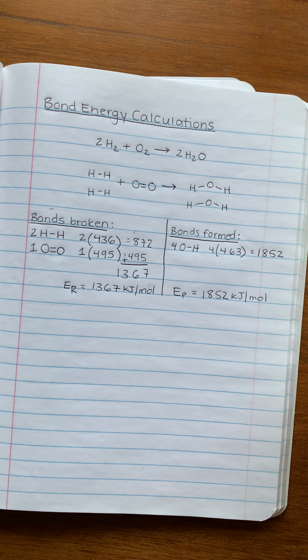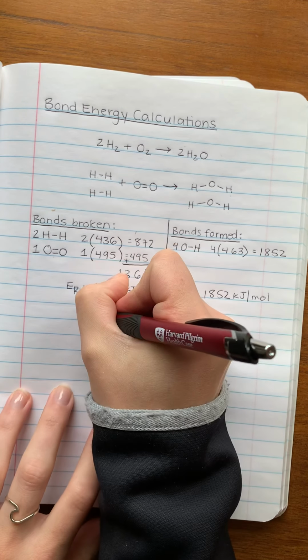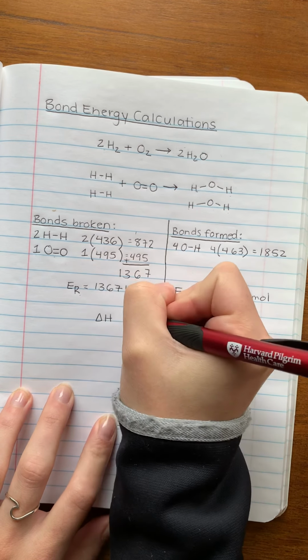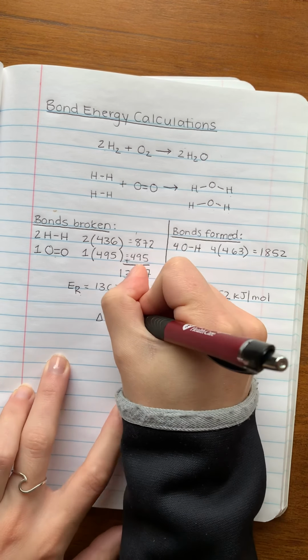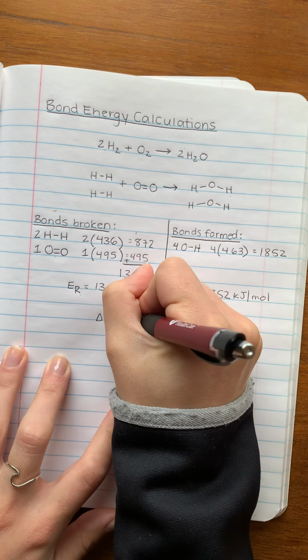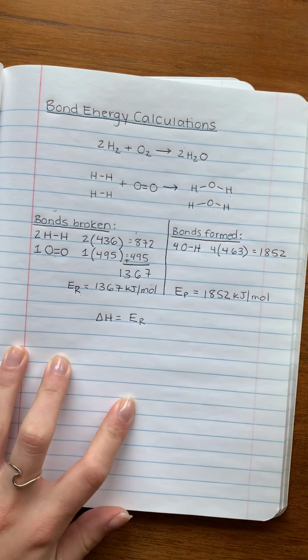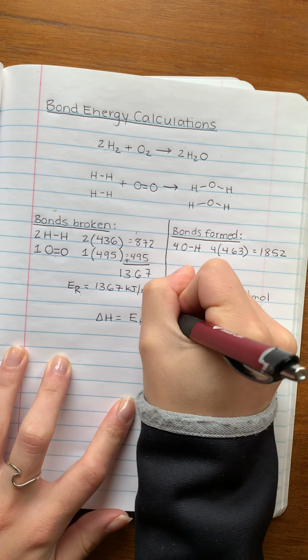Okay, so if you have your slides open, you can go ahead and take a look at the next slide, which tells you about delta H, or the heat of reaction. Delta H is going to give you an equation. So you're going to do the energy of the reactants minus the energy of the products.